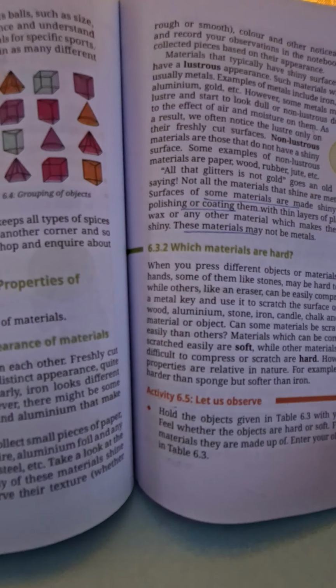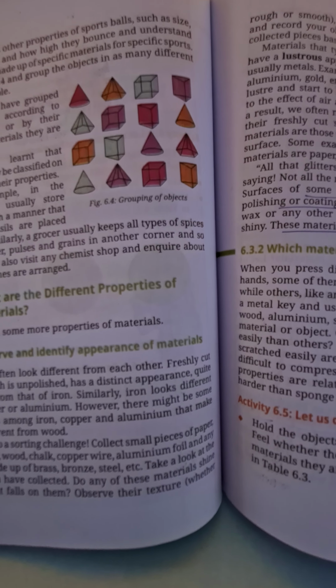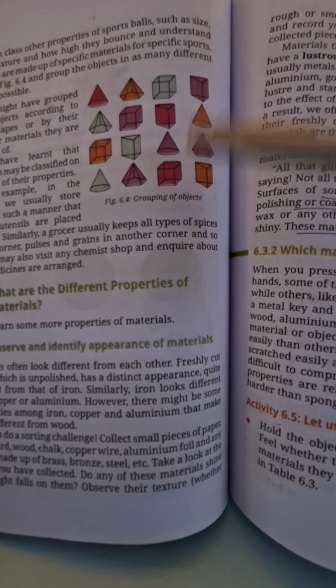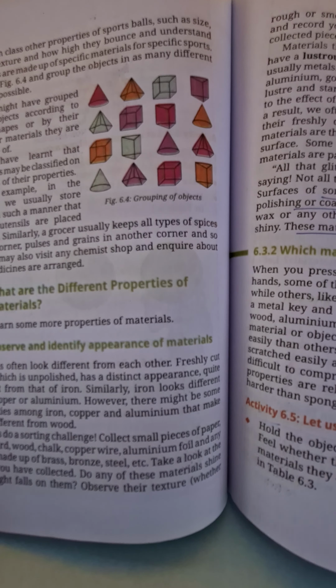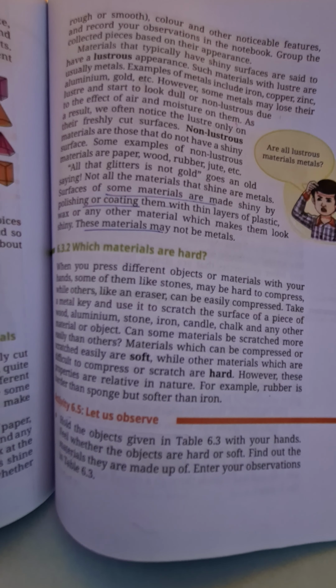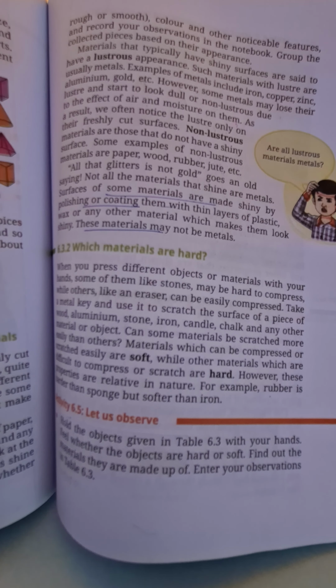Now we have even divided the groups based upon the shapes: square, conical, cuboidal. There are many shapes, right? So now we come to other properties like lustrous and non-lustrous. Lustrous means shiny. Okay, so all those especially metals, you can say they are shiny.